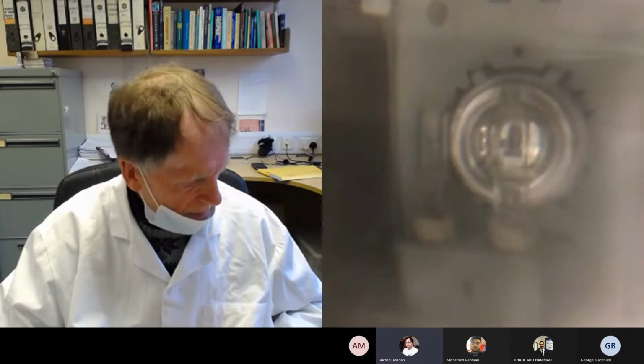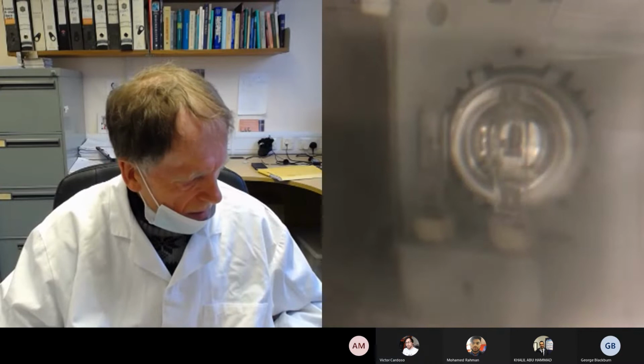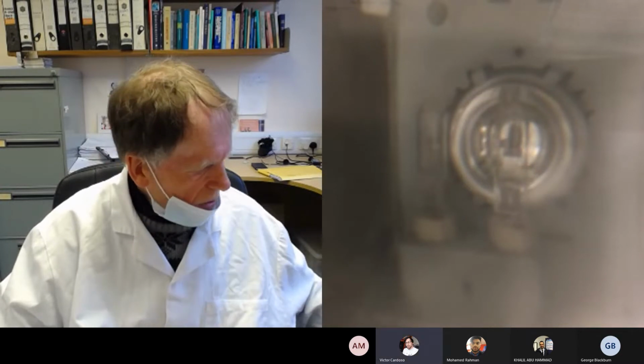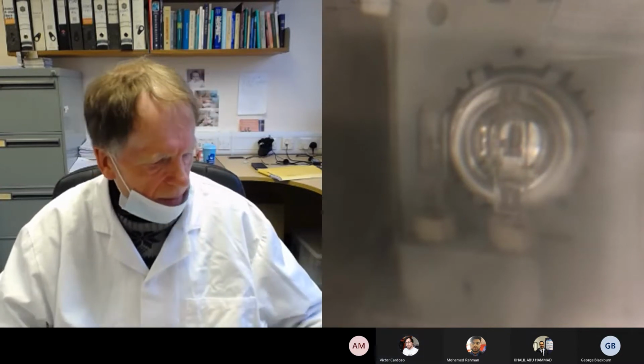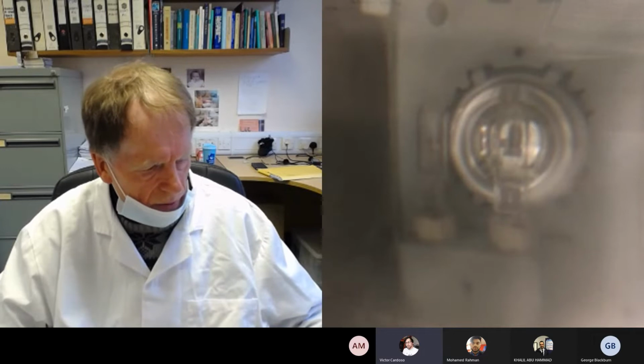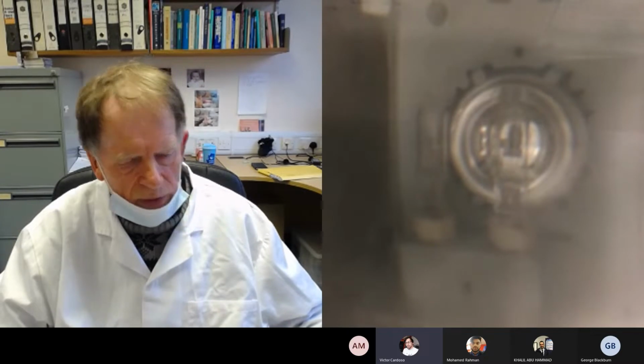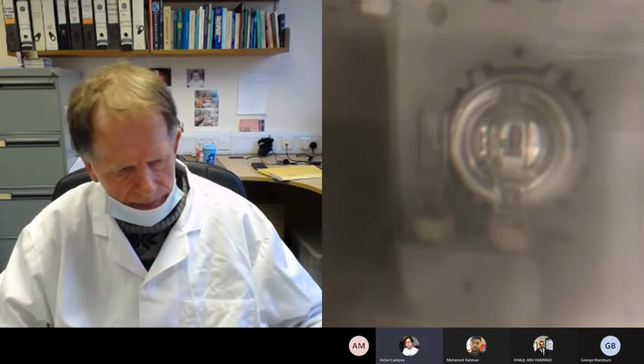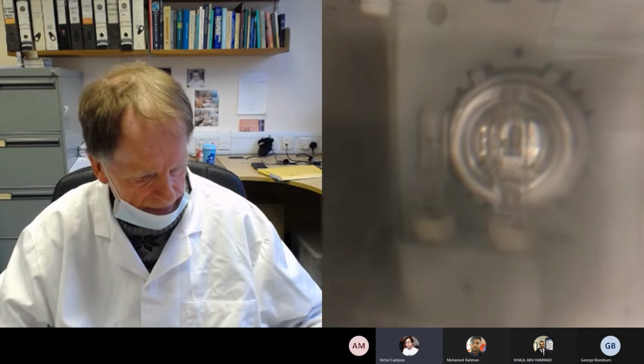Wait, the extinction coefficient is 660, not 280. According to the sheet, it says 660. I thought we said 280 earlier. No, 280 is the wavelength. Okay, that's where I've got it wrong then.